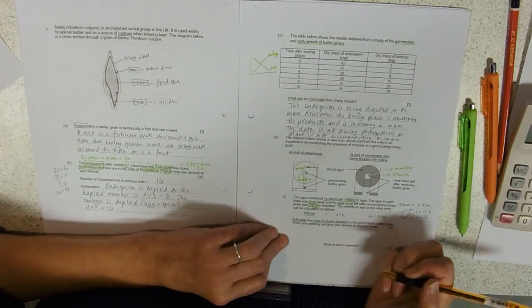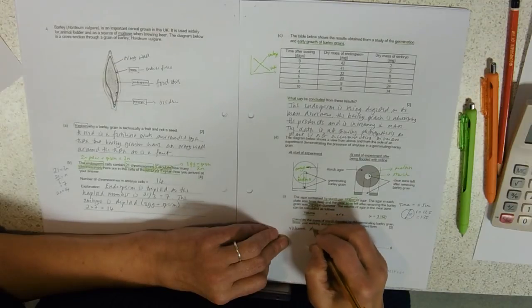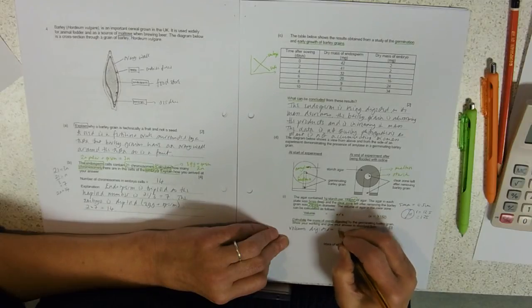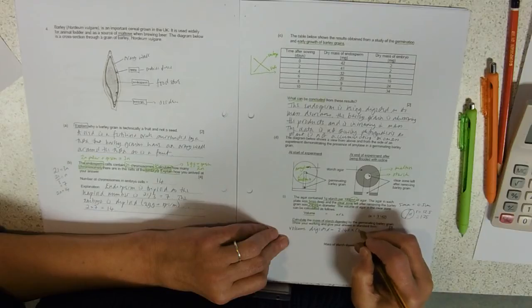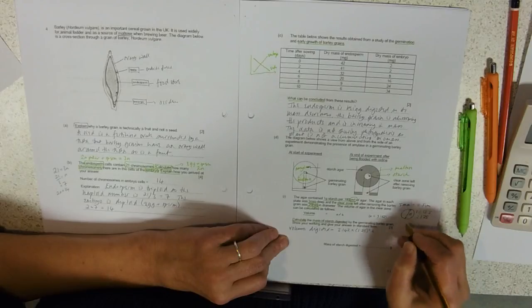So let's go for the volume. So volume digested is 3.142 times 1.25 squared times 0.5.